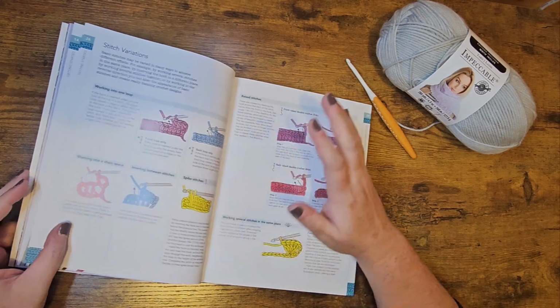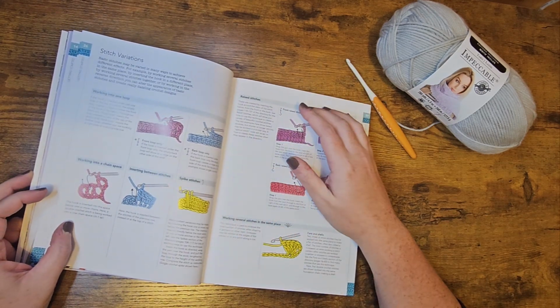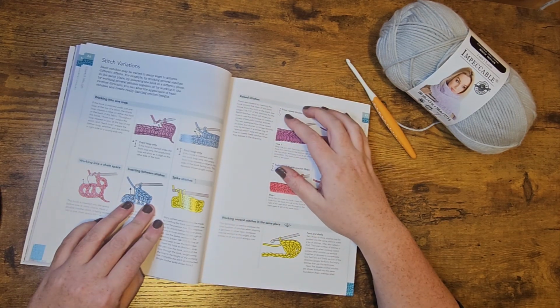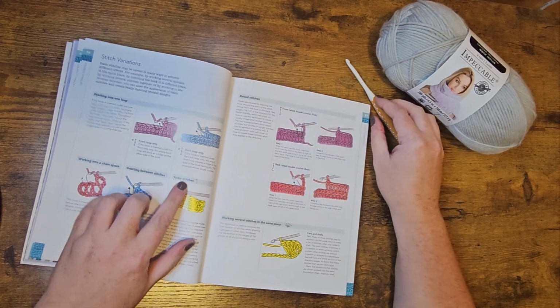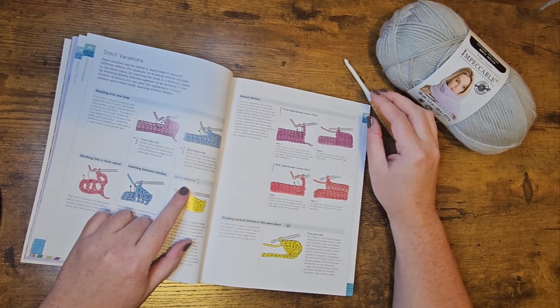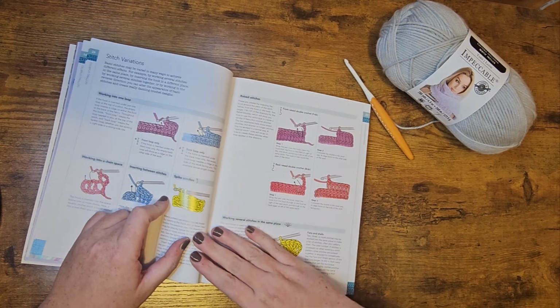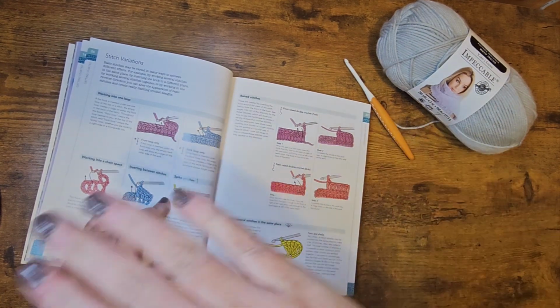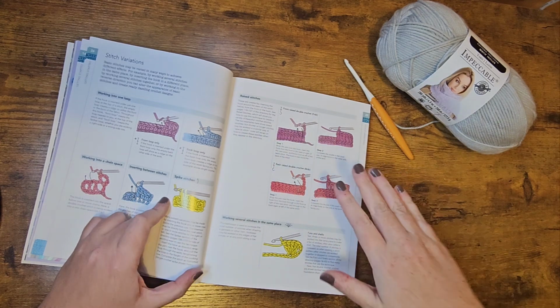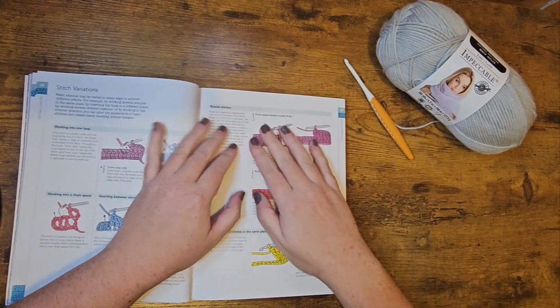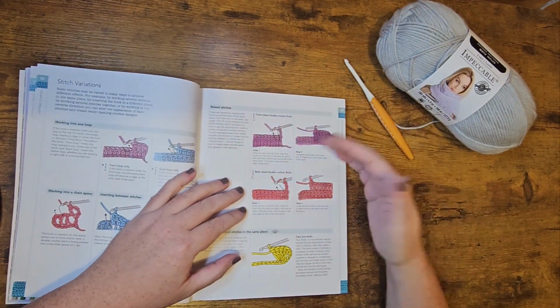So it really makes it easy to understand, which I think is really helpful. Spike stitches, if you've never made a spike stitch before, you're basically going into a row lower, pulling that stitch all the way up, and then making it the same as the row above it. And then of course you can keep going with that idea.